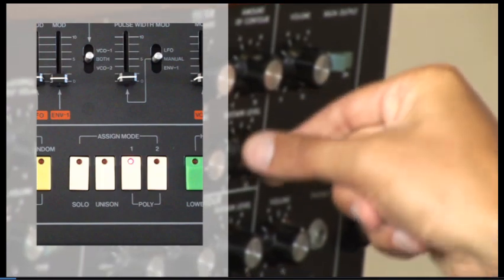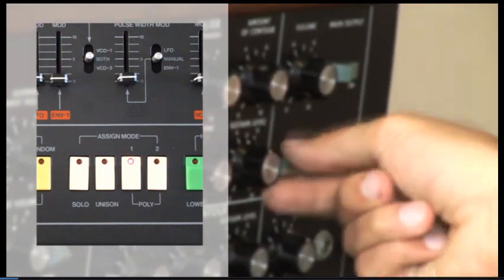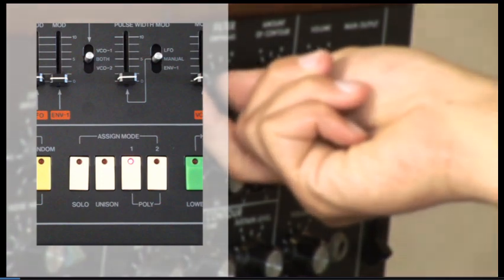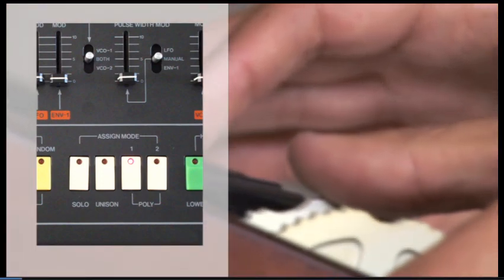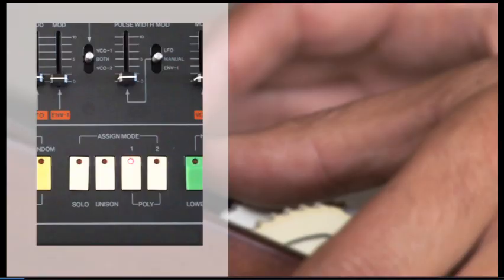The envelope trigger modes sometimes work differently on several brands of synthesizers. Trigger means that the envelope starts to work and goes through its envelope using attack, decay, sustain, and release.